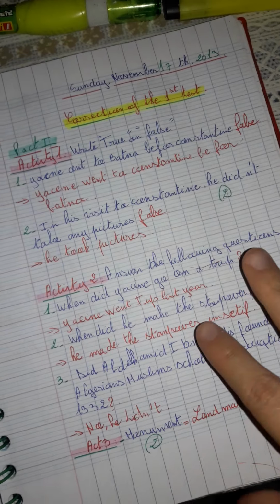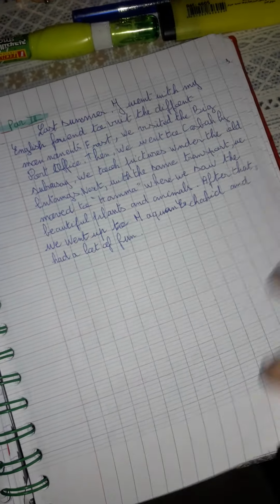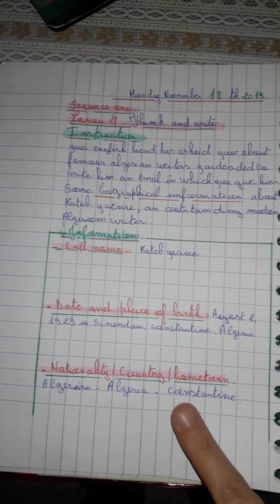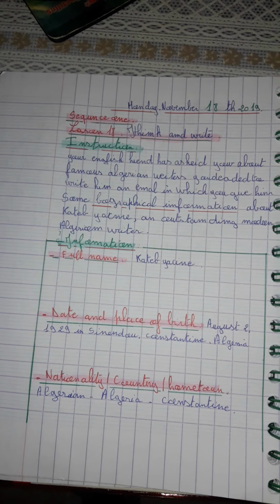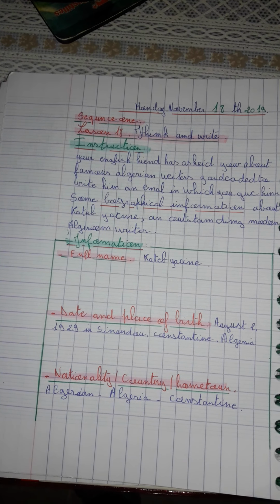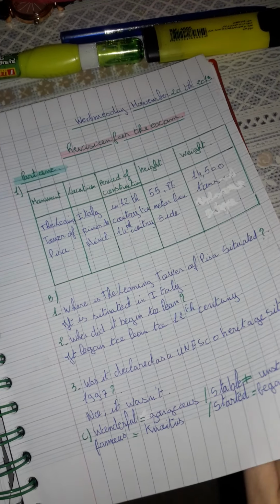Then we have the correction of the first test. I did a test and we made the correction. Then we move to the second topic of I Think and Write. That was about Katib Yasin. Then I did some revision for the exam.